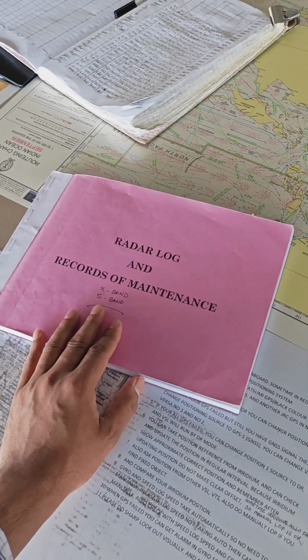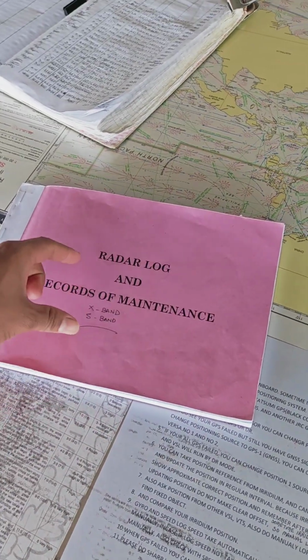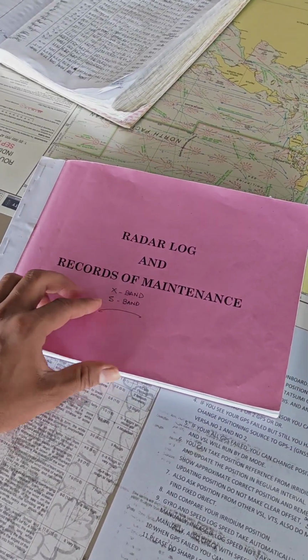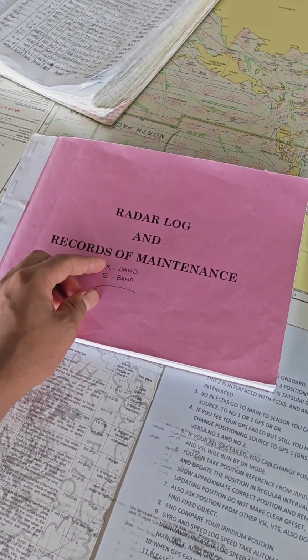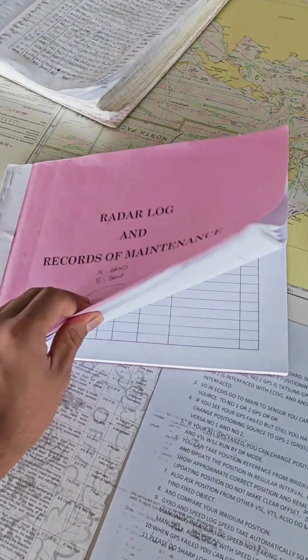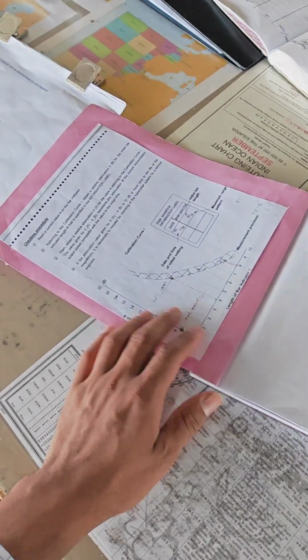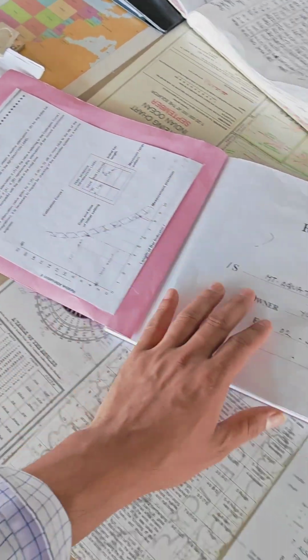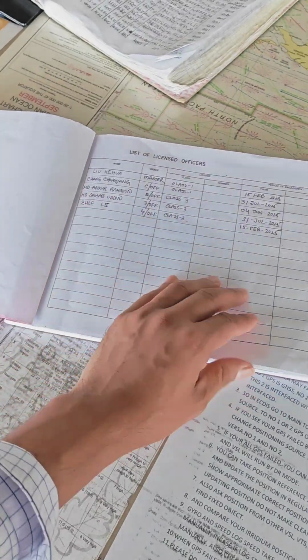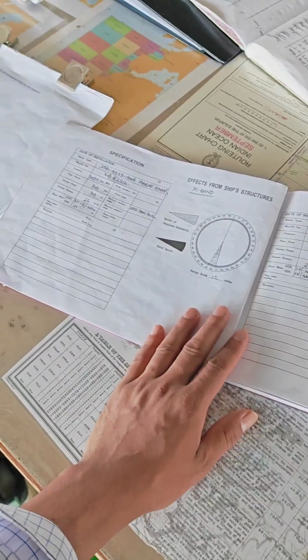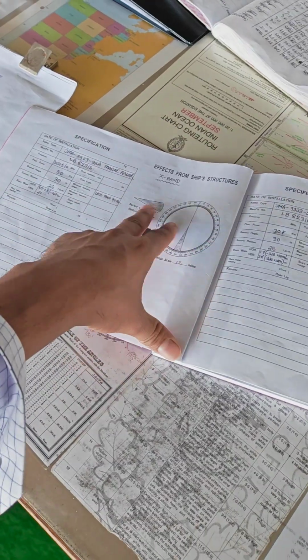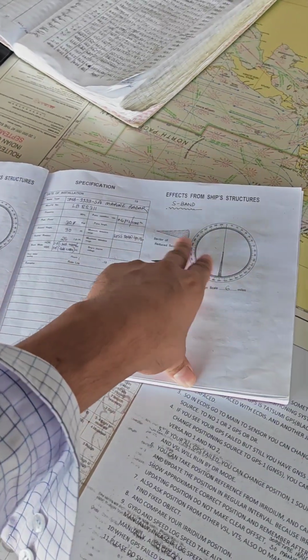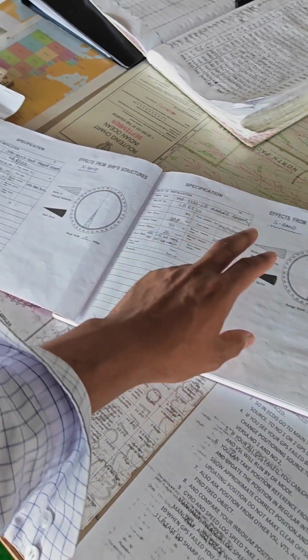Guys, this is the radar logbook. I made one logbook for both radar X band and S band, but if you want, you can do separate ones, one for X and another for S, no problem. This is the checking procedure, and this is the page for the officer license. Here you have to put the specification of your radar and the blind sectors. Remember, keep both separate, X and S.